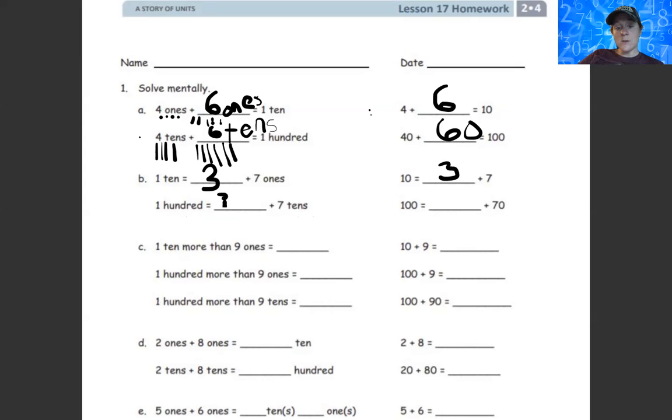So you guys write 3 tens, and I want you to actually spell it out. I'm not going to because it's really difficult for me. 7 tens plus 3 tens equals 100. That's the same as saying 100 equals, what is 3 tens equal to? 30. Yes. 100 equals 30 plus 70.